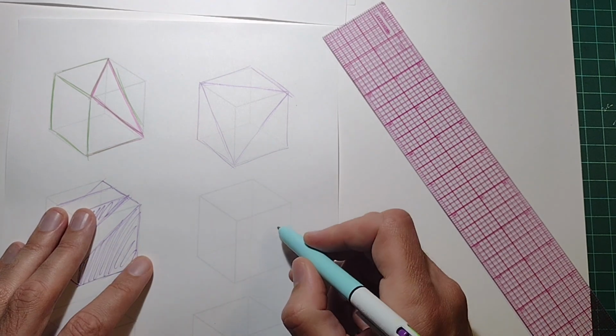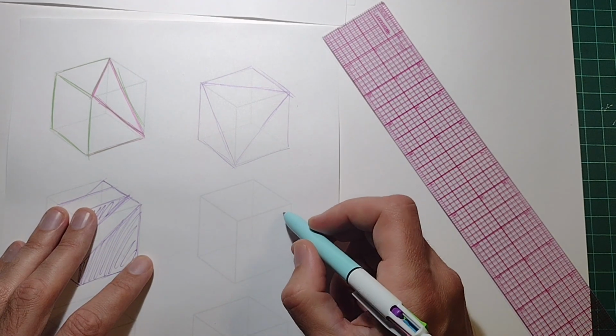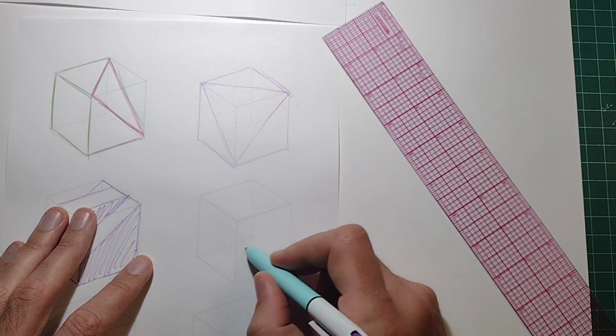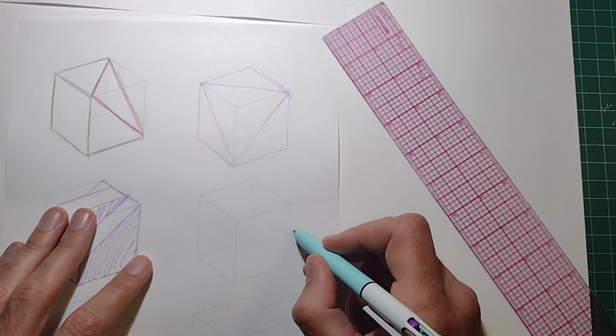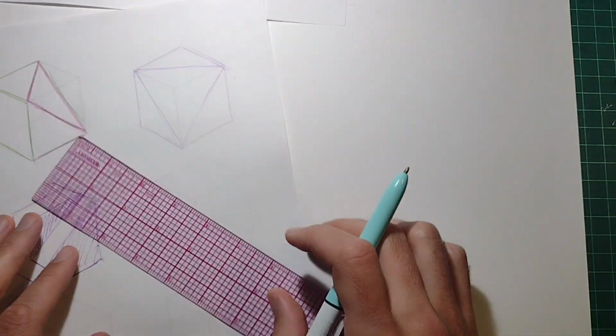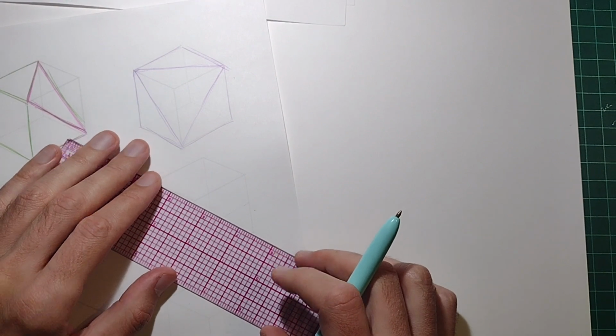So let's say we want to divide this in half like this, right? Where is the middle, right? The simplest way is to draw an X from each corner.